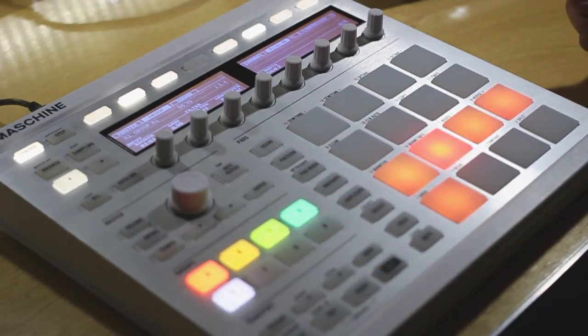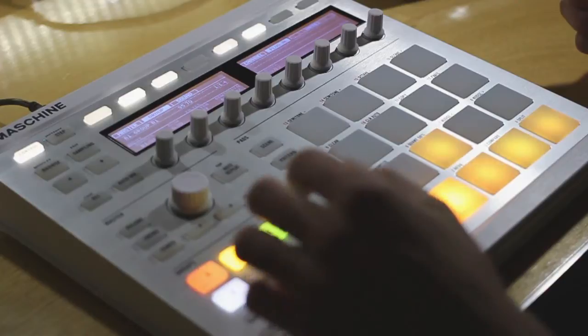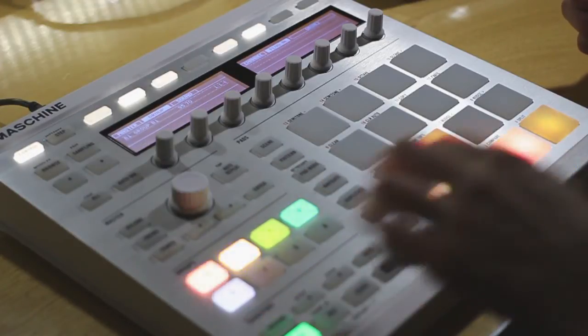And again, none of these are things that you have to use on every single one of your projects. Just something that I like to throw in here once in a while. And to me, it makes it sound more of a cohesive track rather than just some drums thrown on top of a loop. Okay, so that all sounds good to me.